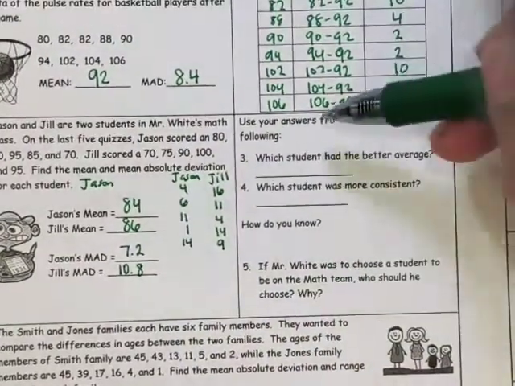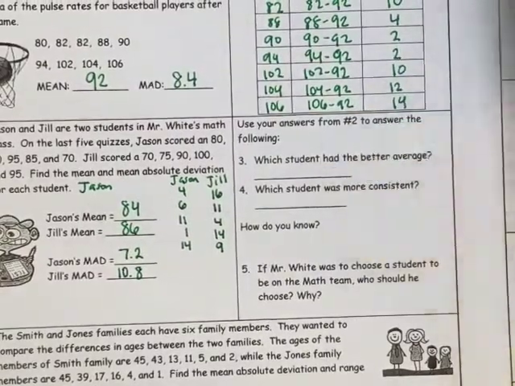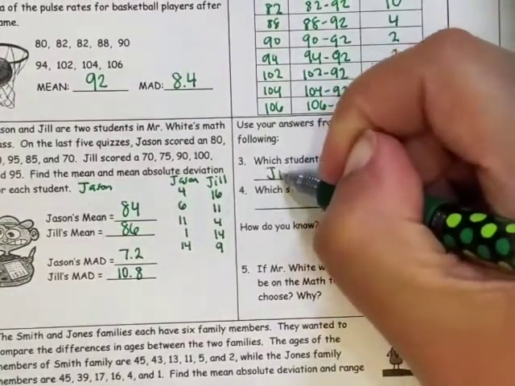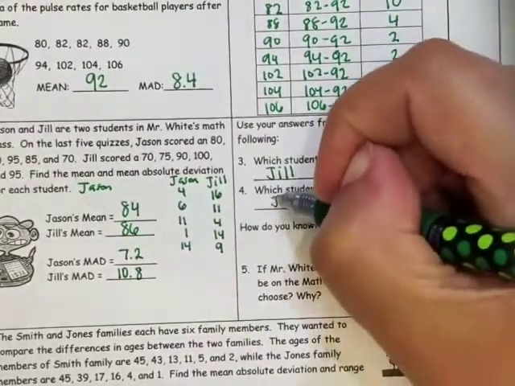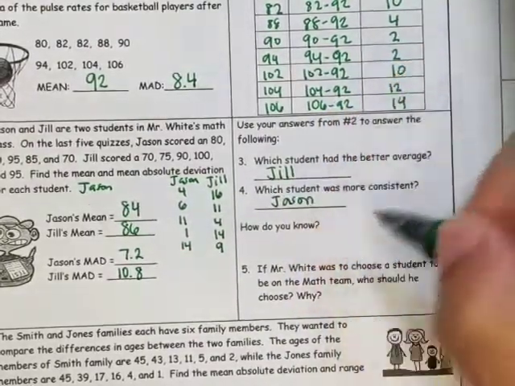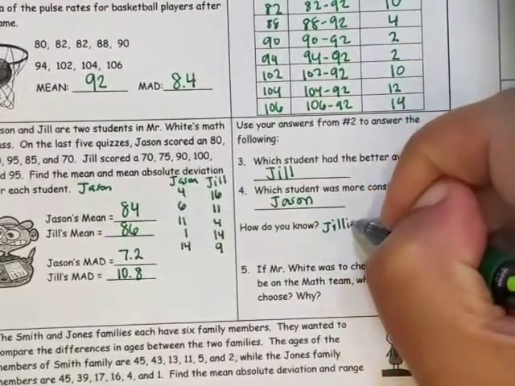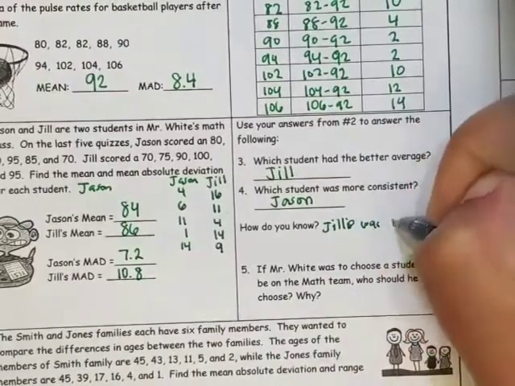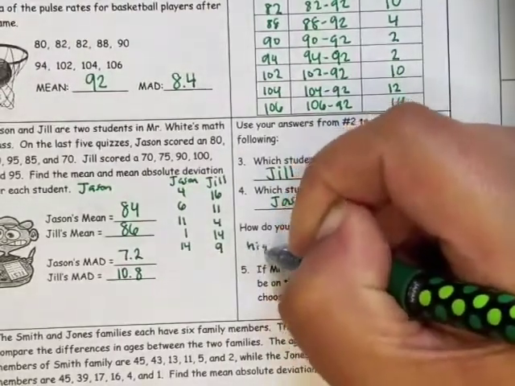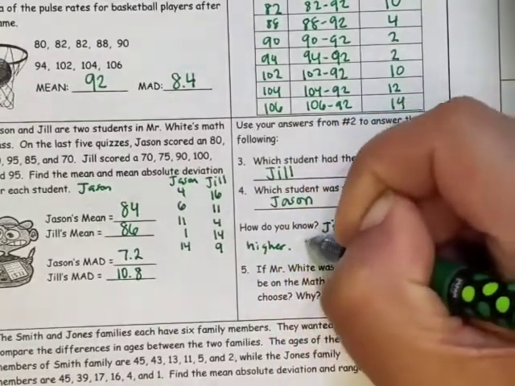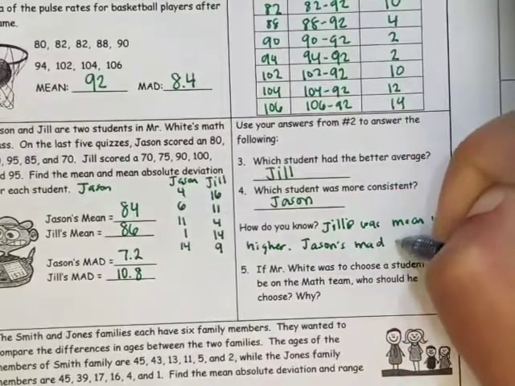All right. So using your answers for number 2, answer the following questions. Which student had the better average? Well, Jill had the better average. Which student was more consistent? Jason was more consistent. How do we know? Well, Jill's mean was higher. And then Jason's MAD was lower.